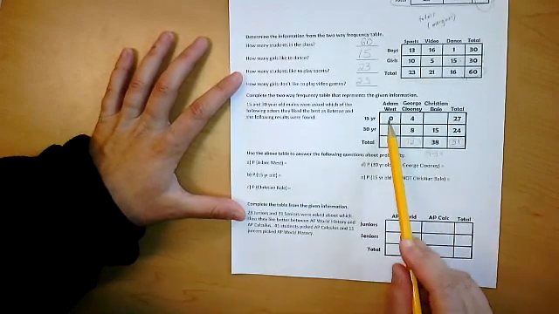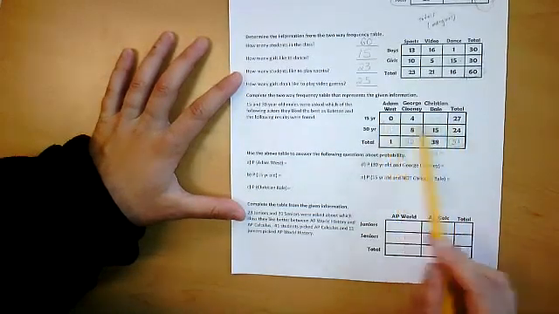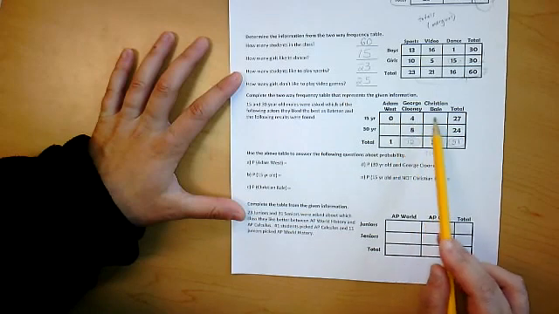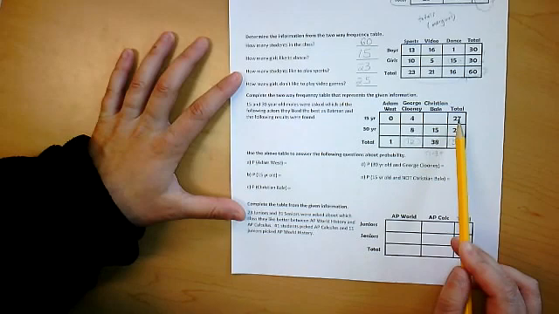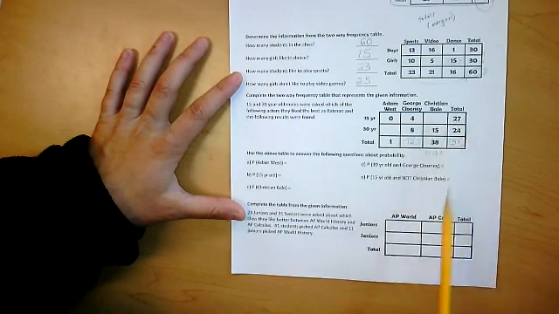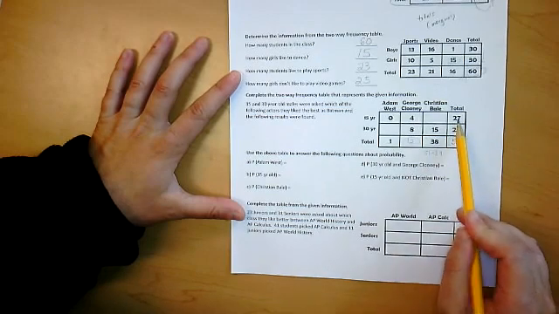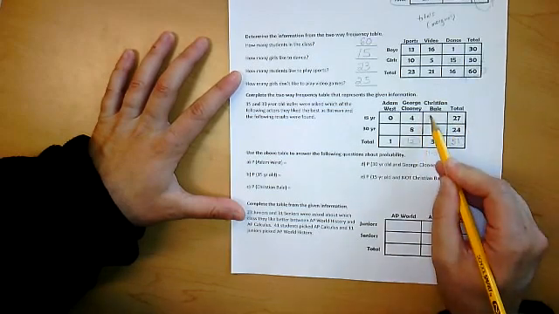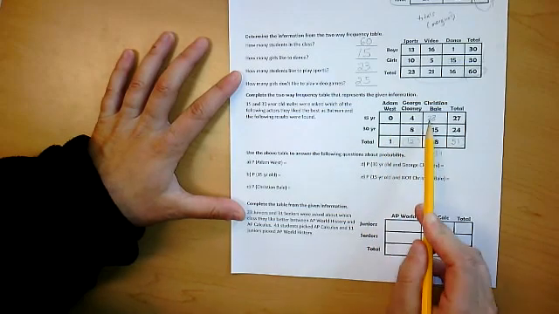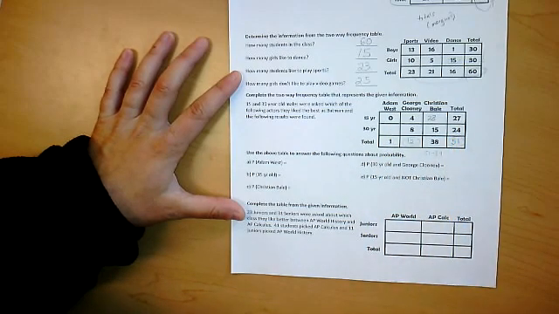Okay, so if I look across here for my first row, 0 15-year-olds liked Adam West, 4 like George Clooney, blank like Christian Bale with a total of 27. So again, that means 0 plus 4 plus what equals 27. So I'm just going to do 27 minus 4, and that would give me 23, right? Because the first one was 0. So 0 plus 4 plus 23 equals 27, okay?